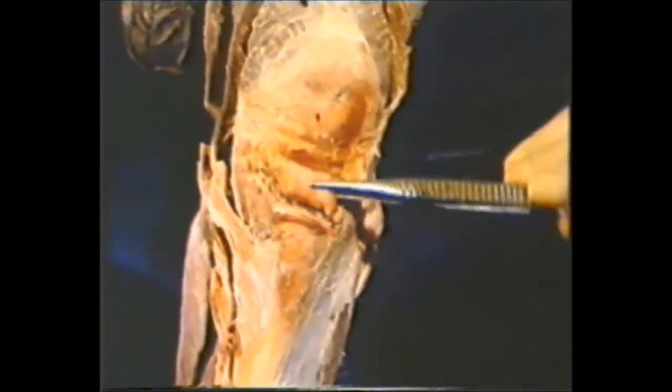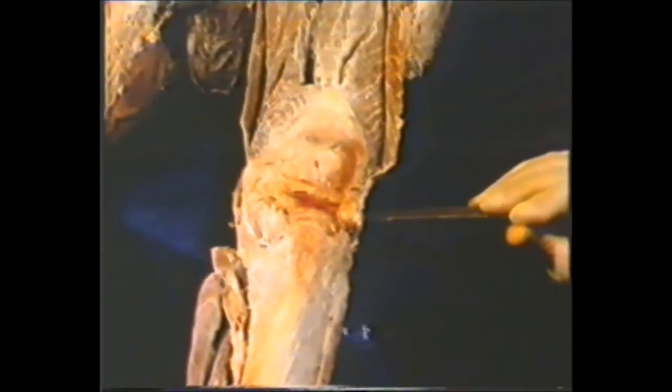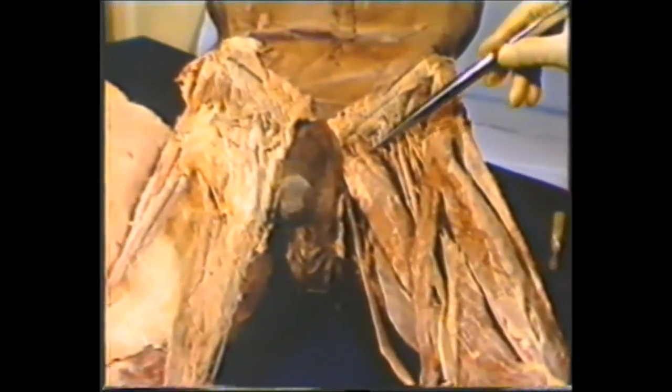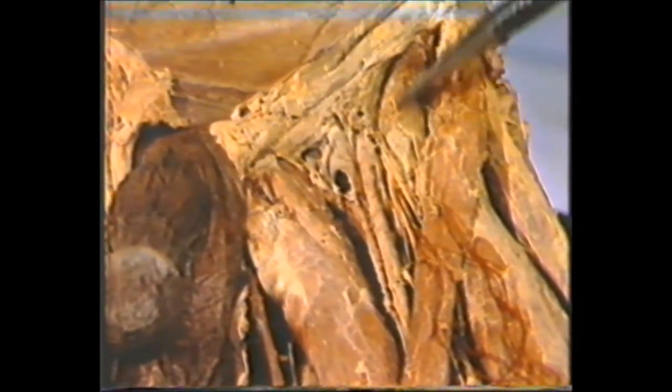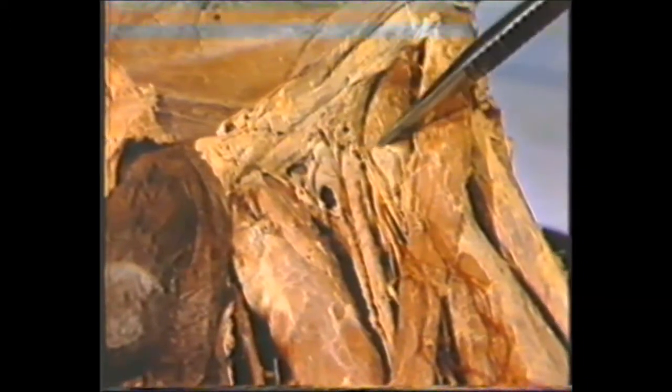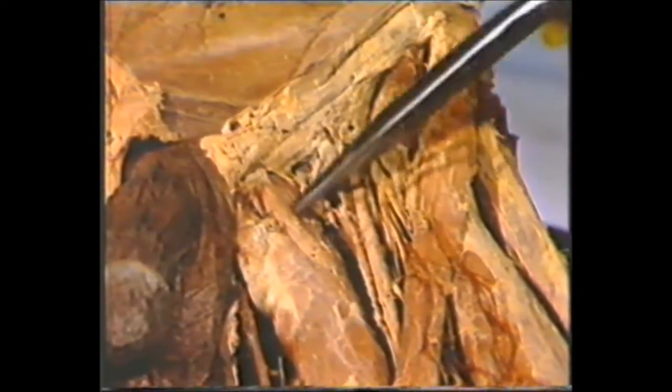This muscle is the only extensor of the knee joint, as opposed to the three hamstring muscles situated on the back of the thigh, which are the flexors of the knee. These are the muscles of the floor of the femoral triangle. They are, from lateral to medial, the iliopsoas, pectineus, and adductor longus.